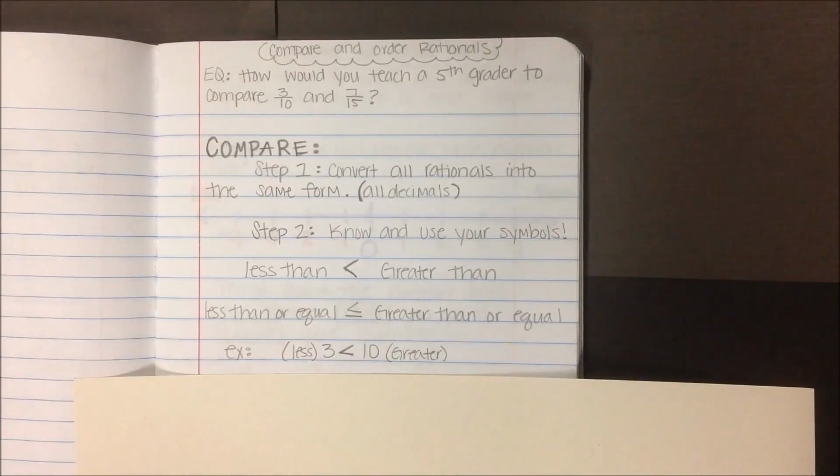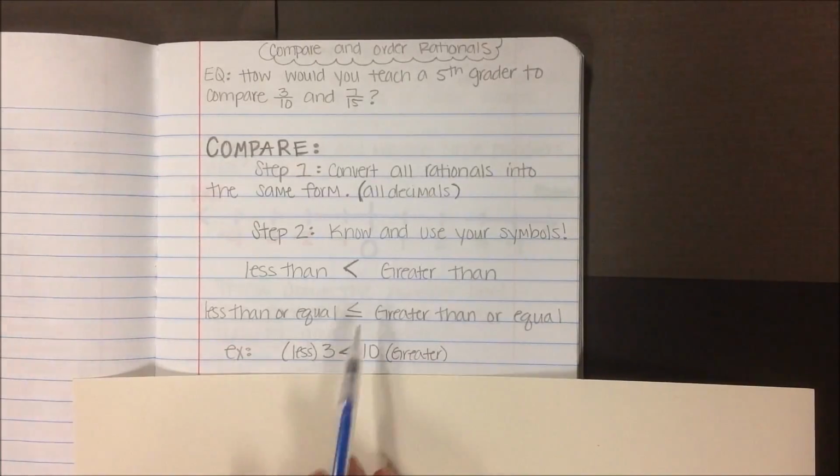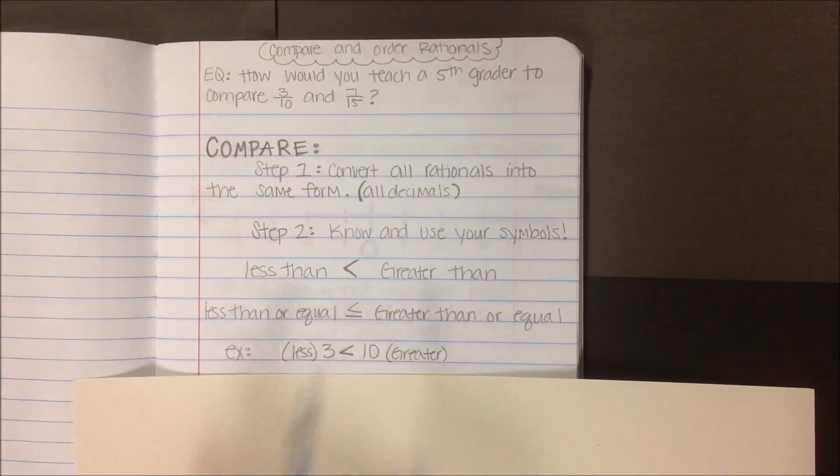This next symbol is a new one probably to most of you. It's less than or equal to, or greater than or equal to. It's the same symbol as your less than, greater than symbol, but it's got this little equal to bar at the bottom. And we'll talk a little bit about what that means, but it's just important for now that you start to recognize that symbol.